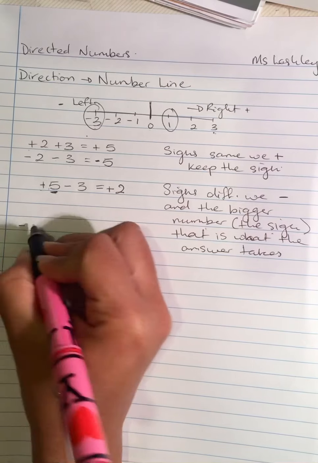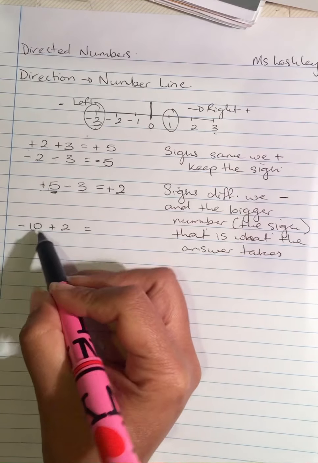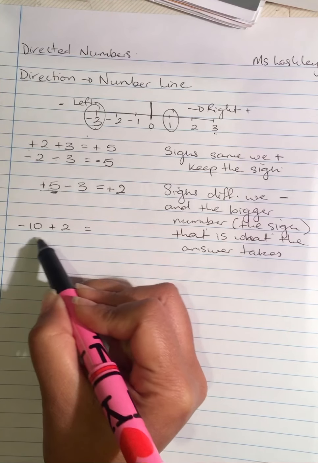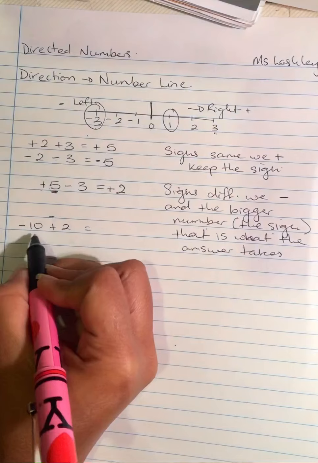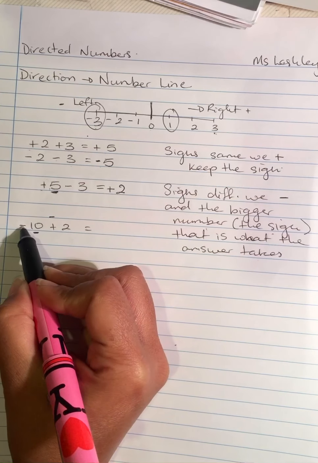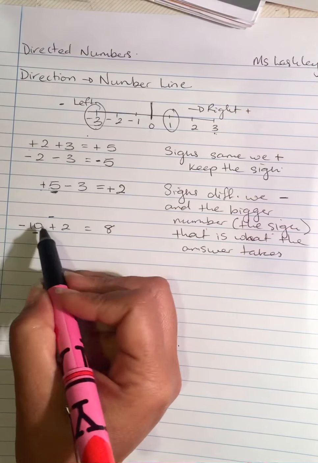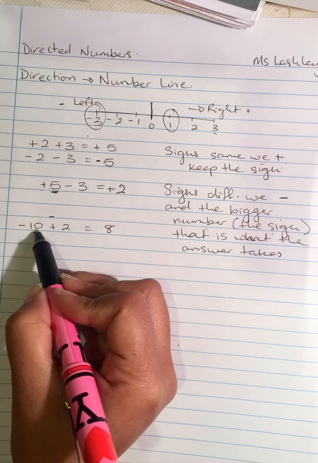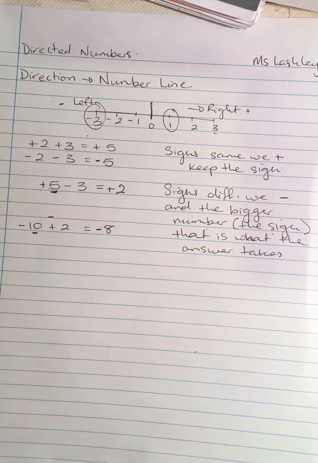So let's try that out again. Let's say negative 10 plus 2. Let's do it a little faster. The signs are different, so we subtract. The number that is bigger, that's the sign that our answer will take. So 2 from 10 will give me 8. The larger number is 10. It's negative, so my answer is going to be negative 8.